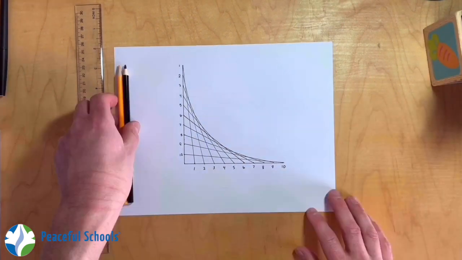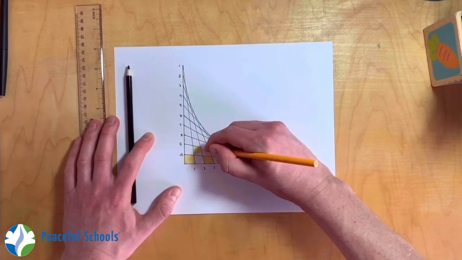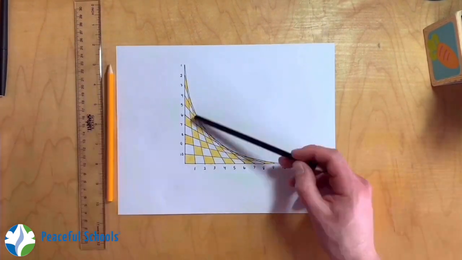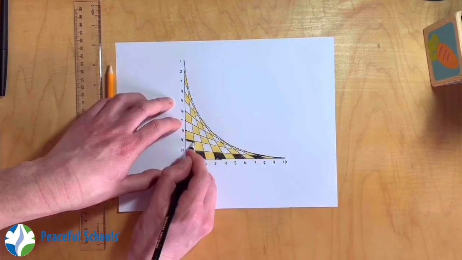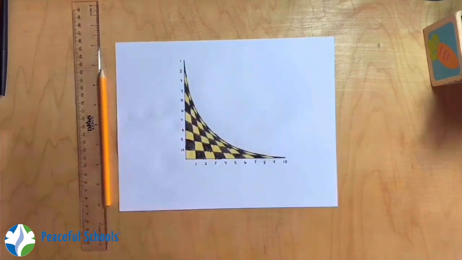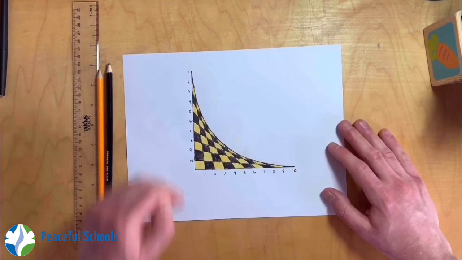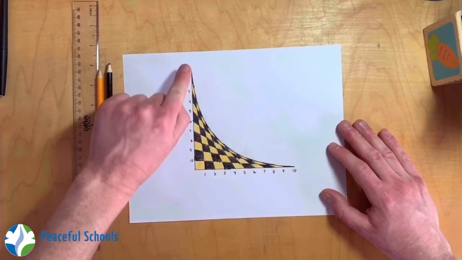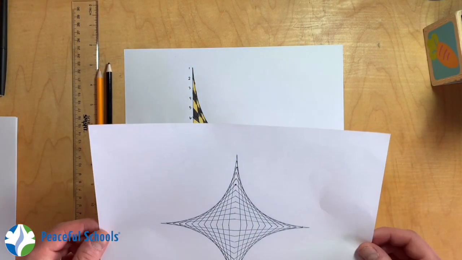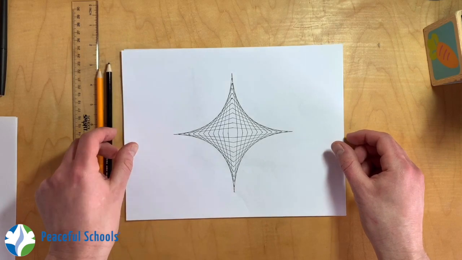Now that you have your parabolic curve drawn, let's color it. I'm choosing to use a checker pattern with the colors black and yellow. As you can see in the video sped up, you are not limited to how you can color it. It is your choice. To create different patterns. One pattern is a star.